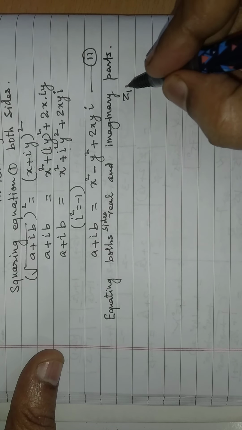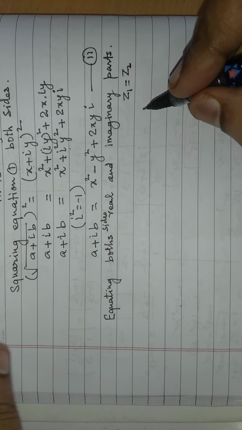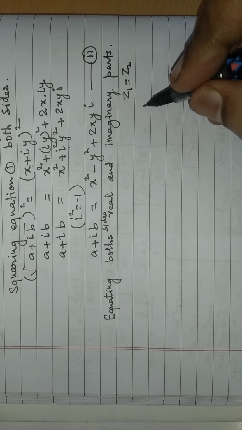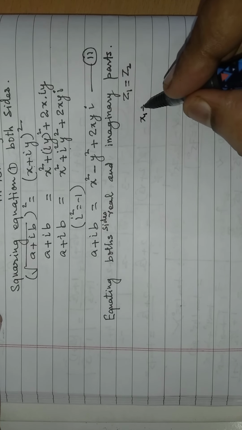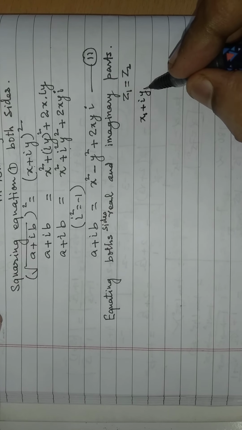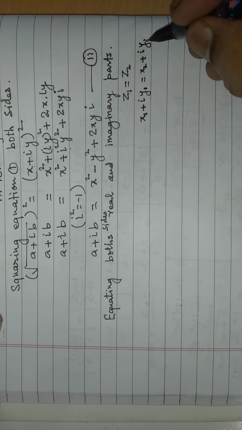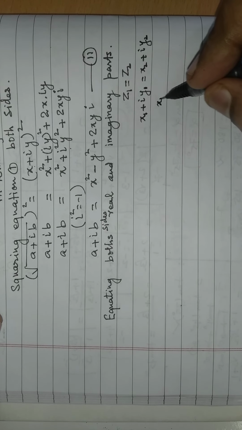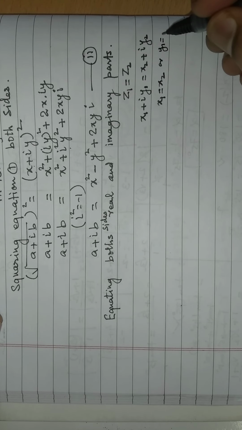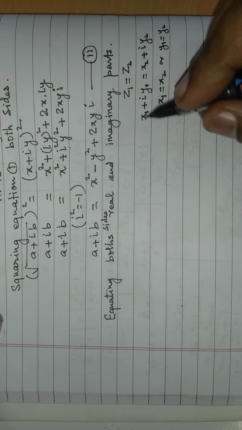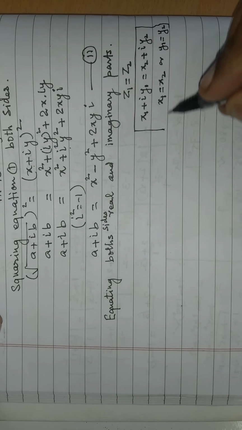You have studied this in the previous video, where these theories are explained. Suppose x1 plus iy1 is equal to x2 plus iy2. If the two complex numbers are equal, it means that x1 is equal to x2 and y1 is equal to y2. So real part is equal to the real part and imaginary part is equal to the imaginary part.